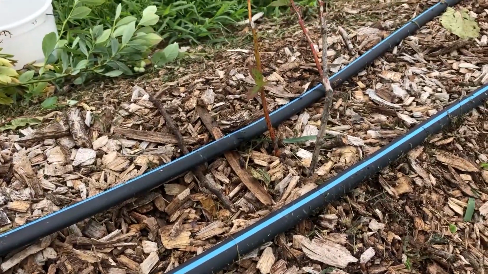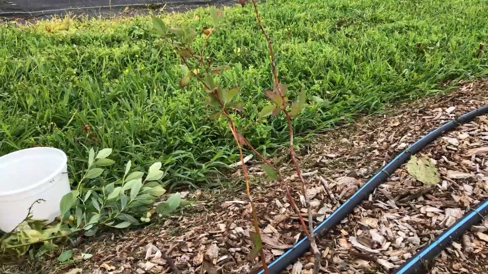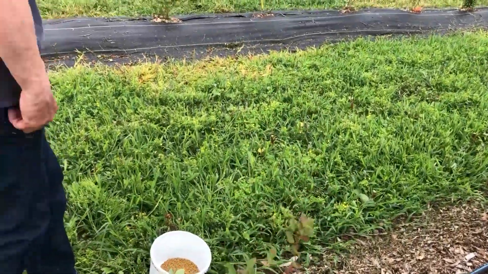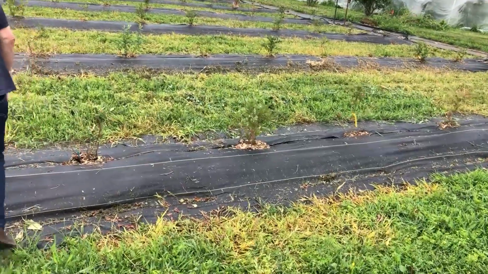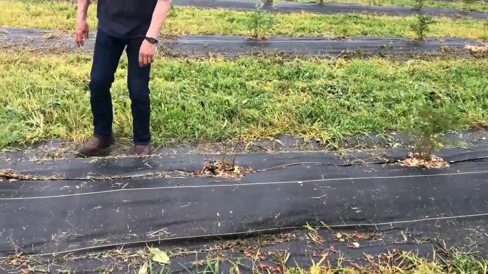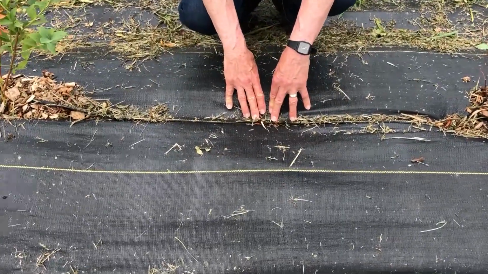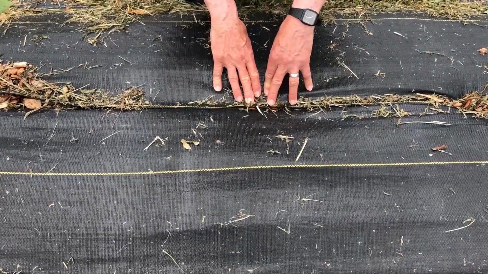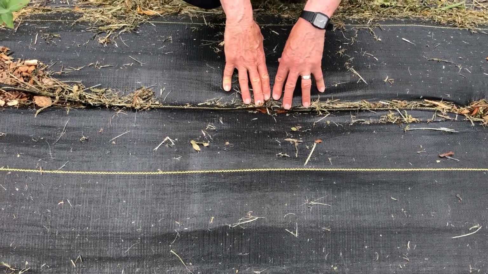We're trying a new system out here, one that they're using in Oregon, using a zippered landscape fabric system. You can see it over here, and this is split in the middle, and it's staked or pinned down in the middle. This way we can come back after several years and open this up and reapply mulch underneath of it.